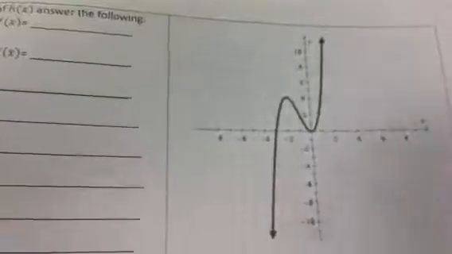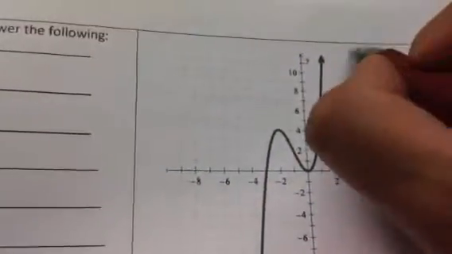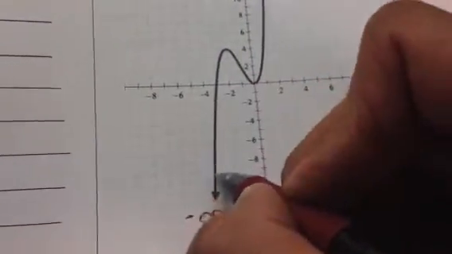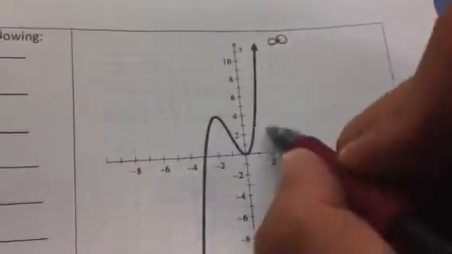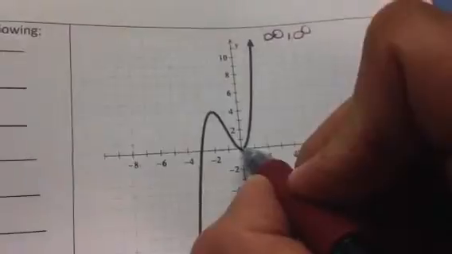All right, next one, same thing. A bunch of questions to answer. I am going to do my ends. Again, on the left, x is getting smaller. On the right, x is getting bigger. So in the end, what are the y's doing? They're getting smaller. And on the other end, what are the y's doing? They're getting bigger. I'll do my intercepts.